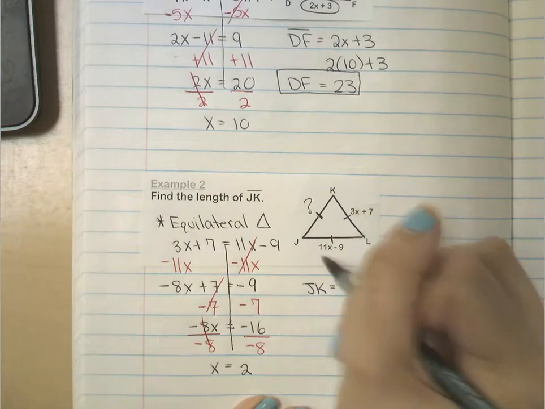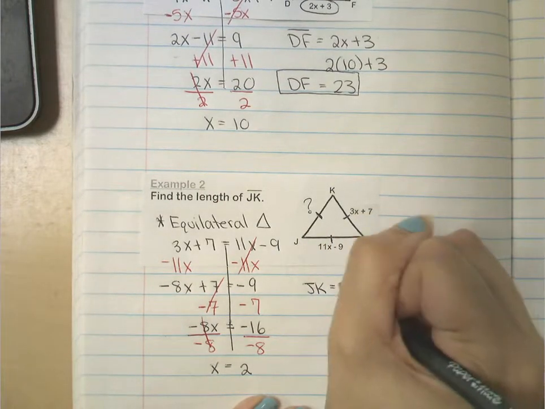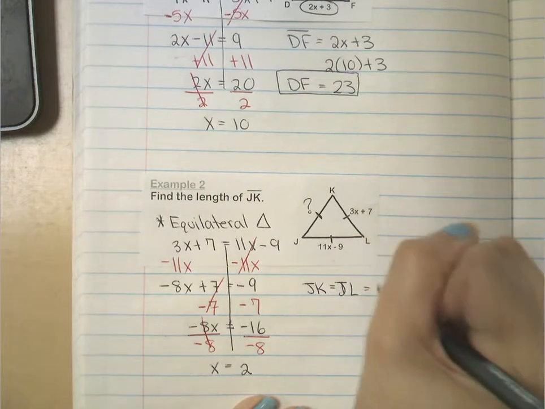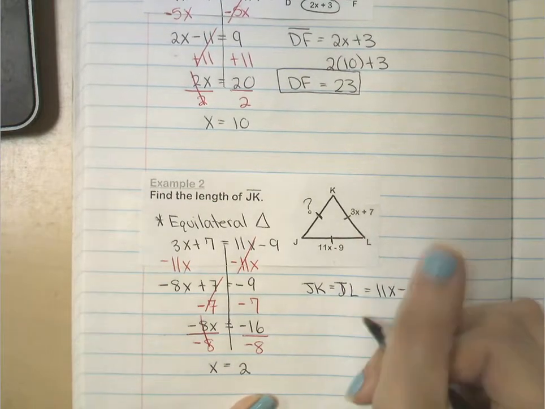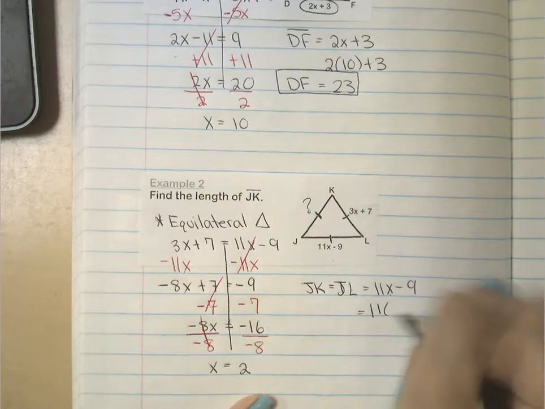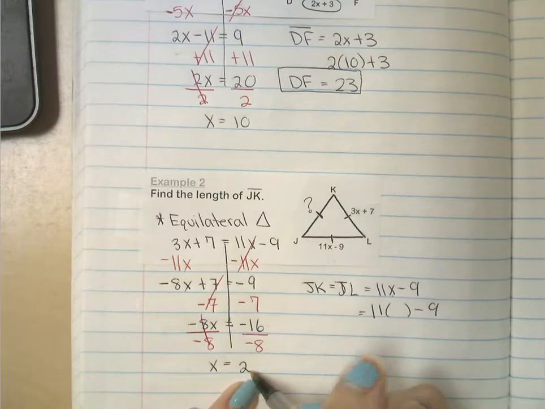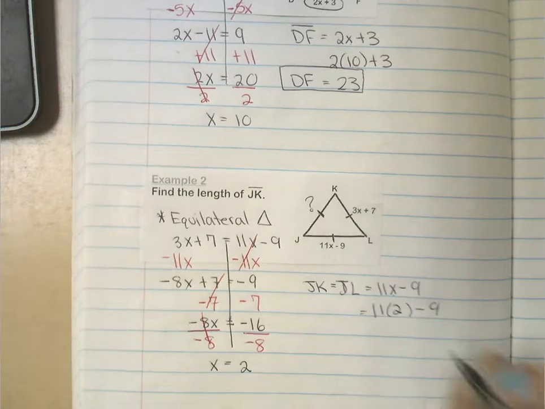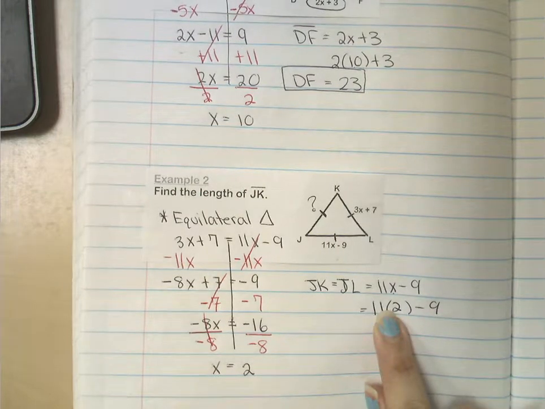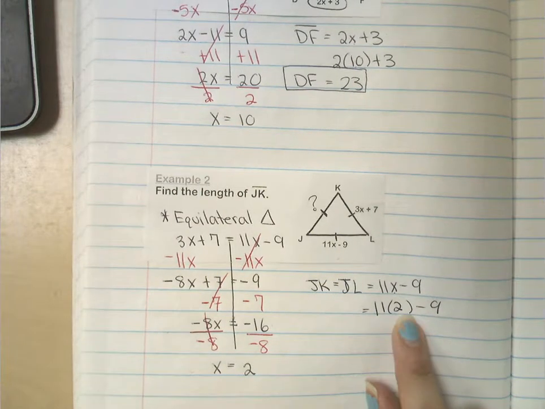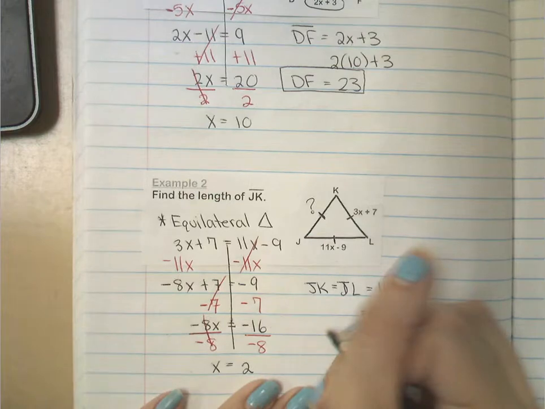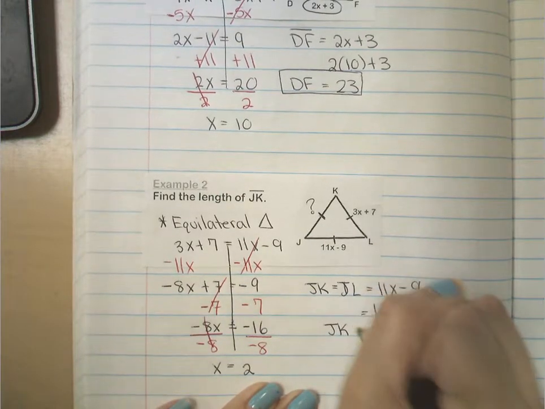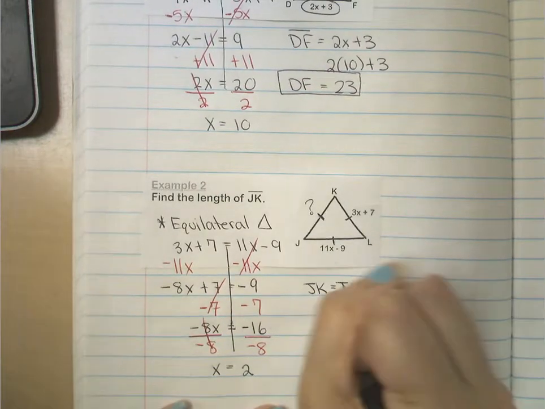I'm just going to pick JL. I'm replacing the x with the 2 that I got. So I have 11 times 2, that's 22, and then minus 9, that's 13. So JK equals 13.